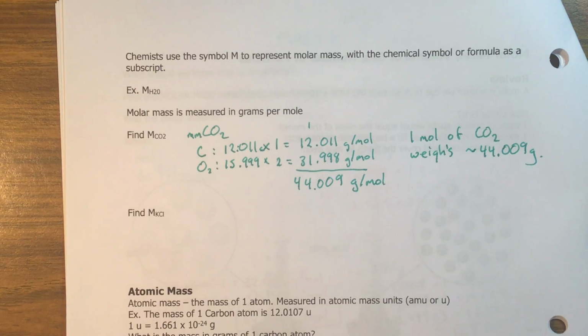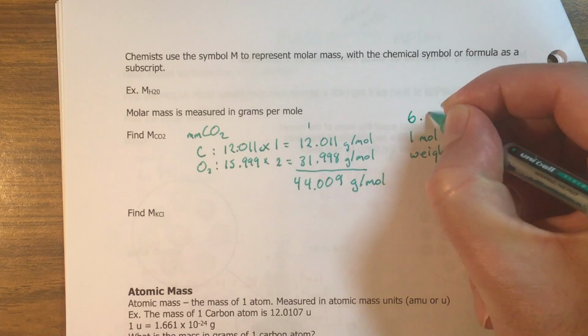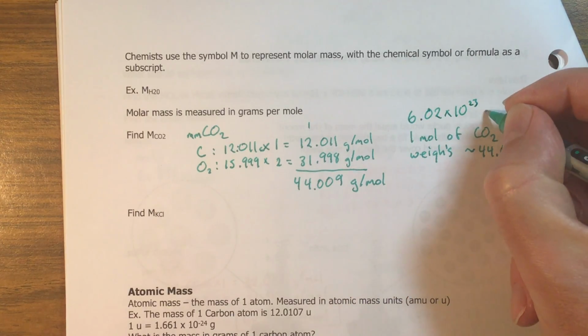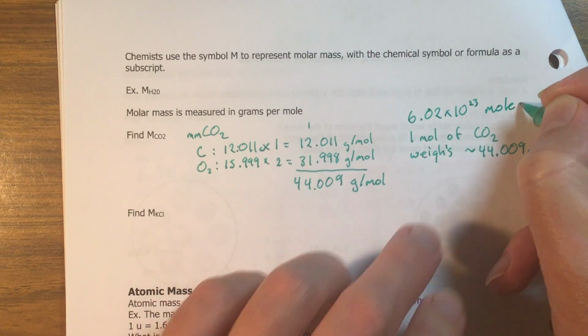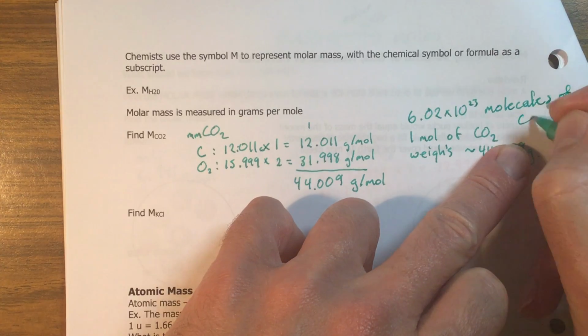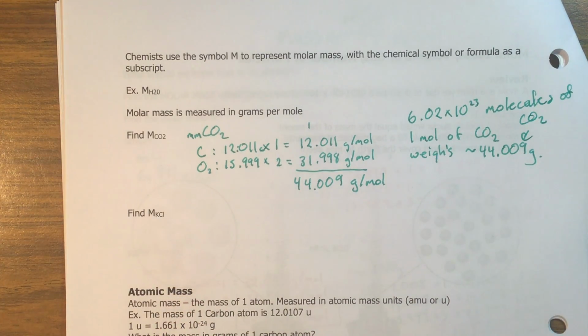is pretty darn close. And what this 1 mole means, this means if I have 6.02 times 10 to the 23 molecules of CO2, then I will have that much mass.